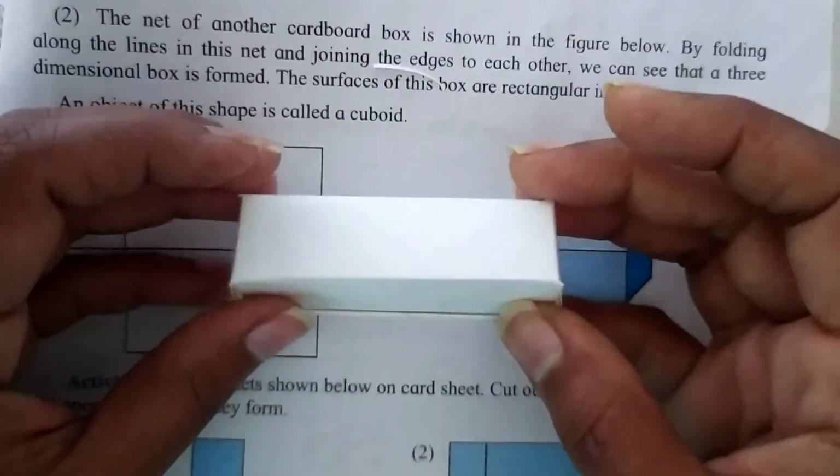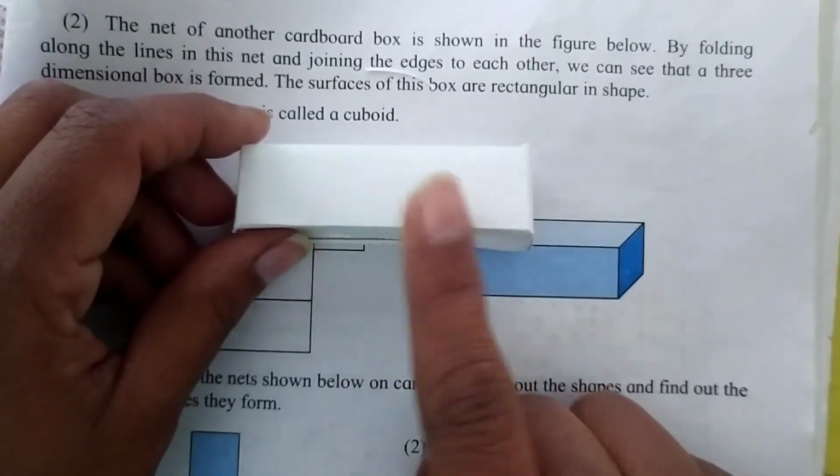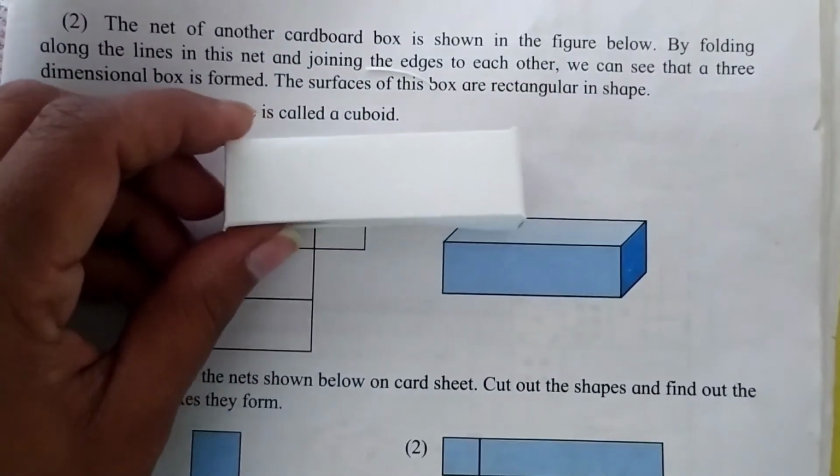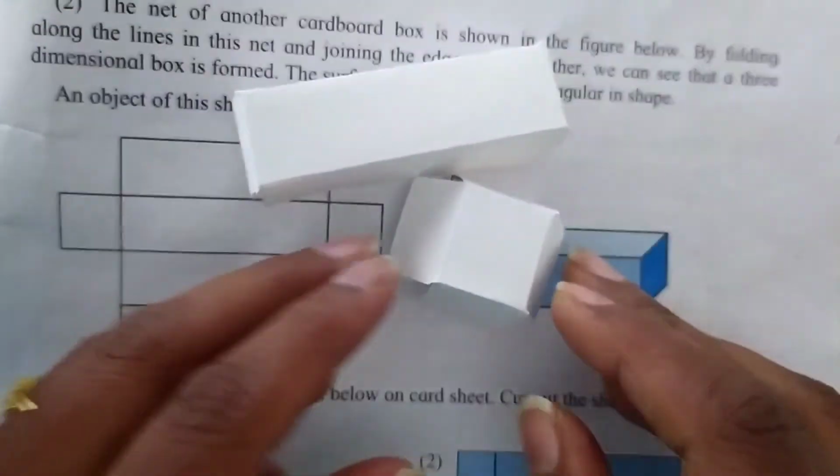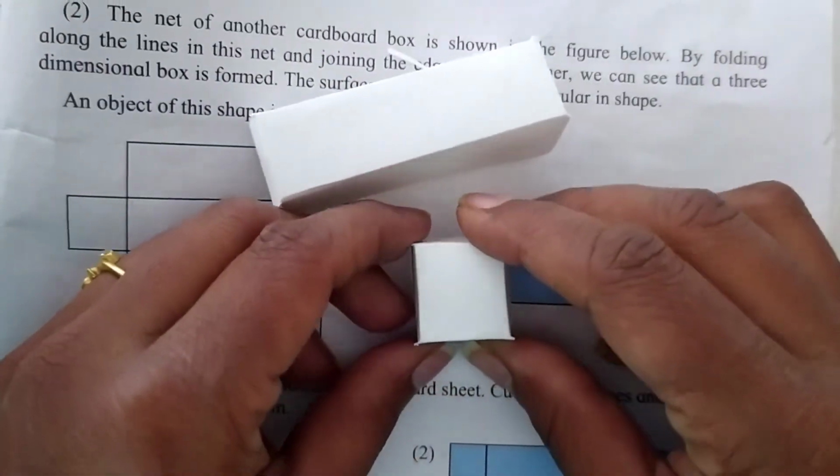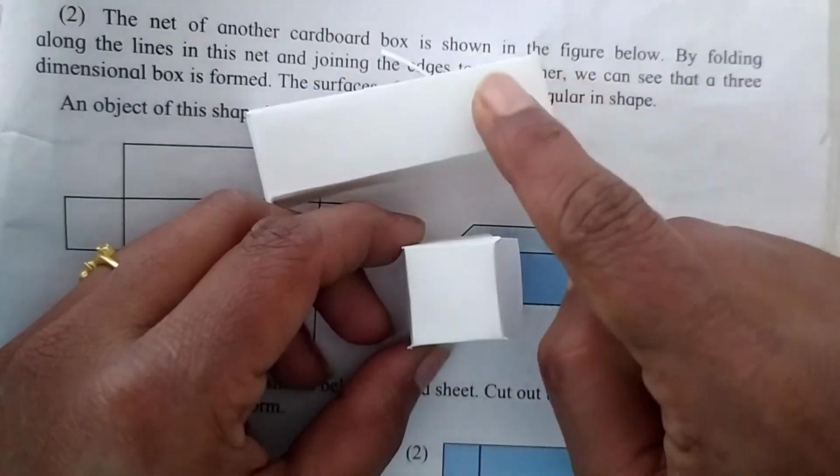Look here. This type of shape is called a cuboid and this type of shape is called a cube. This is a cube and this is a cuboid.